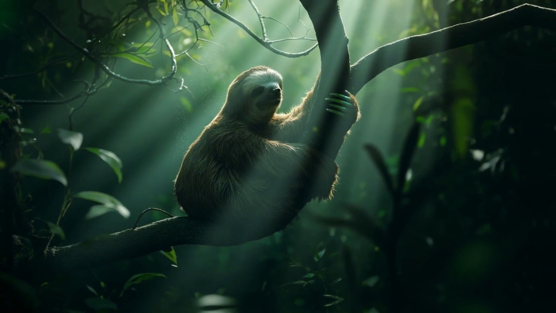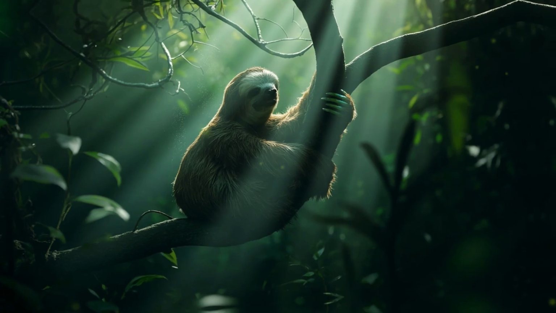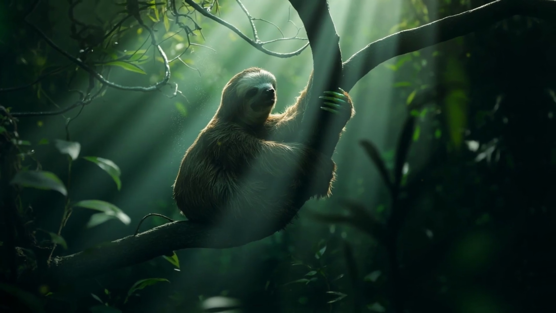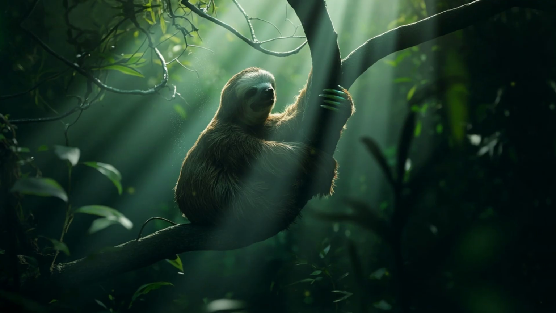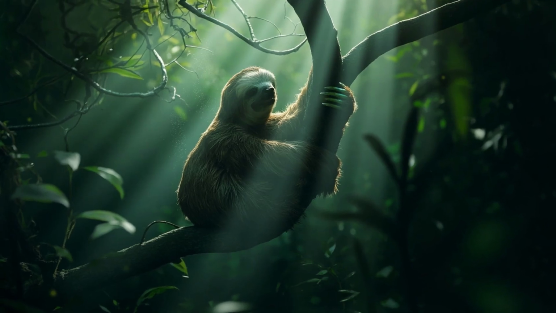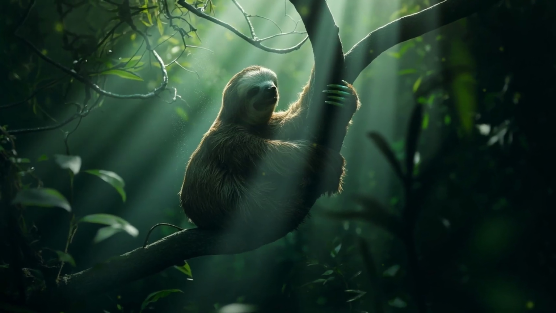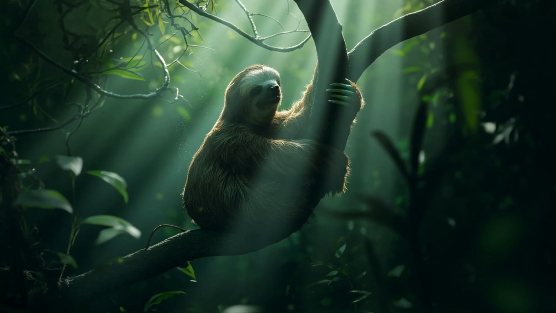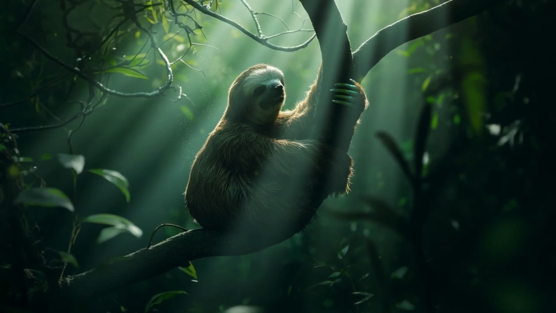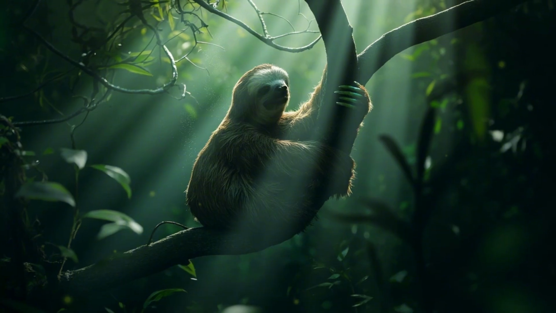Now, let's begin. The Rainforest Canopy forms a continuous blanket of leaves and branches that stretches between treetops at heights ranging from 60 to 130 feet above the ground, creating a living ceiling that intercepts most of the sunlight before it reaches the forest floor below.